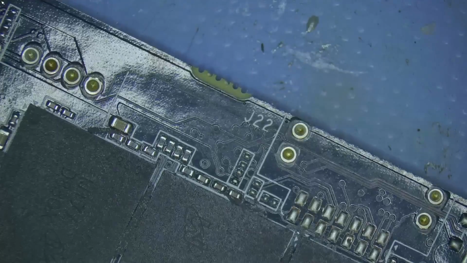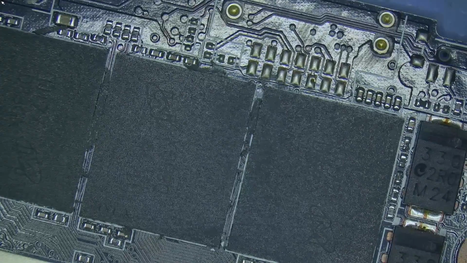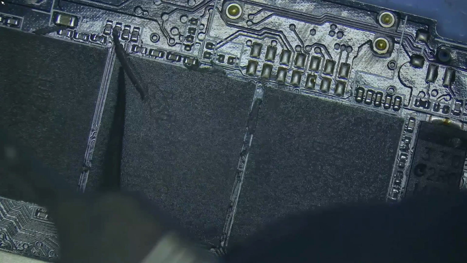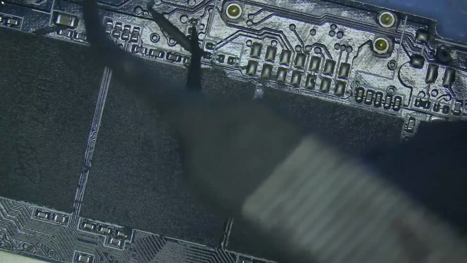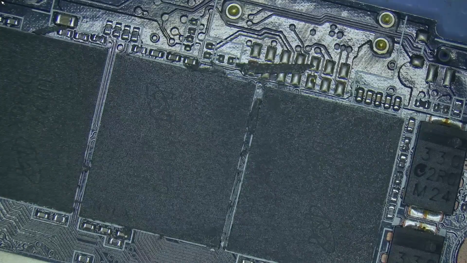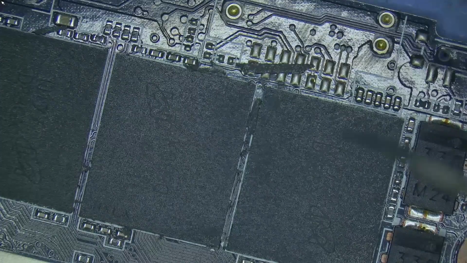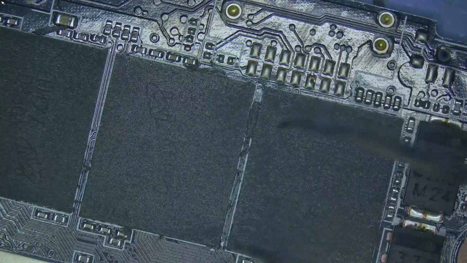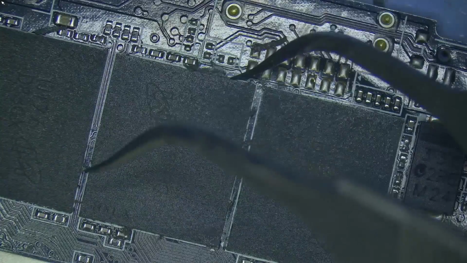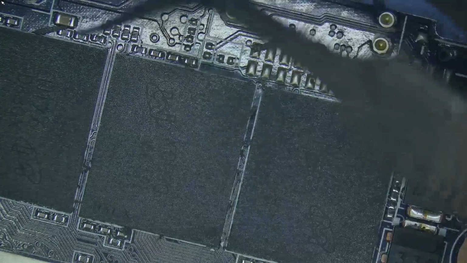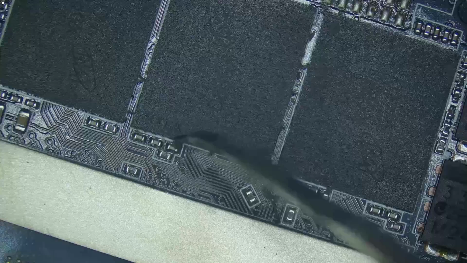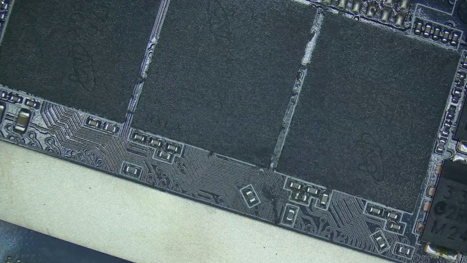Okay, let's get rid of this thermal pad that's stuck between the memories, because we don't want these pieces of thermal pad moving into the other memory, so it may even short the memories on the other side, which we want to avoid. Okay, that looks much better.